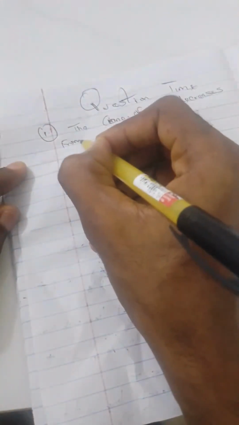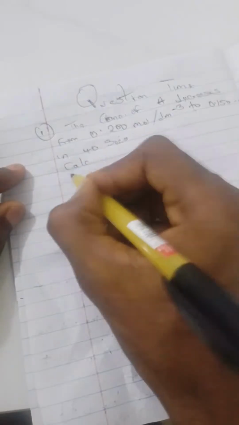Number one: the concentration of A decreases from 0.200 mole per dm cubed to 0.150 mole per dm cubed in 40 seconds. Calculate the average rate of reaction. Now solve that for me, please. Calculate the average rate of reaction. Solve it ASAP.